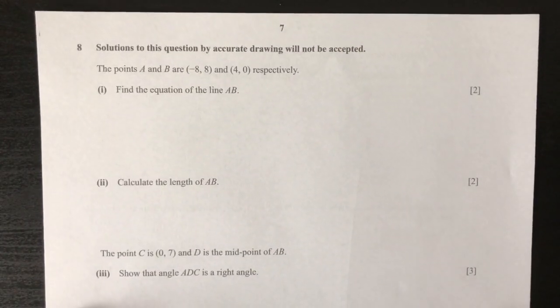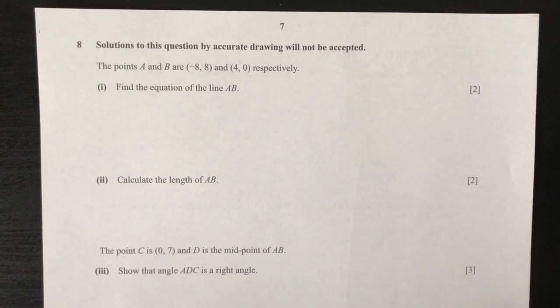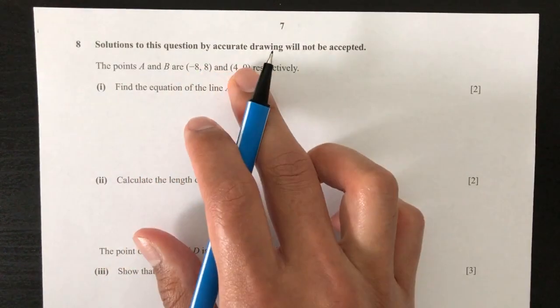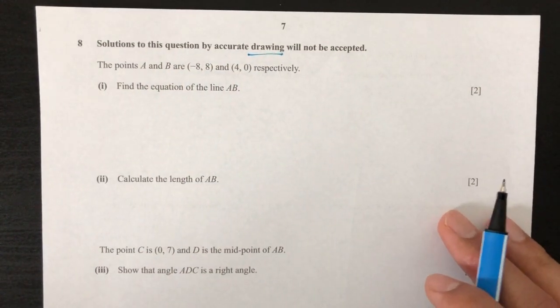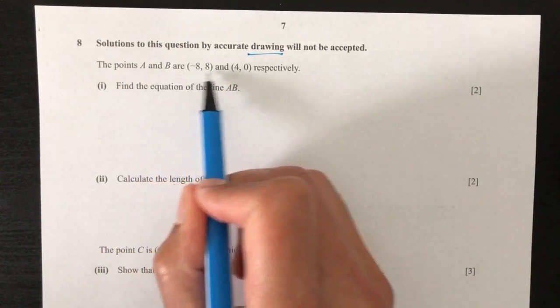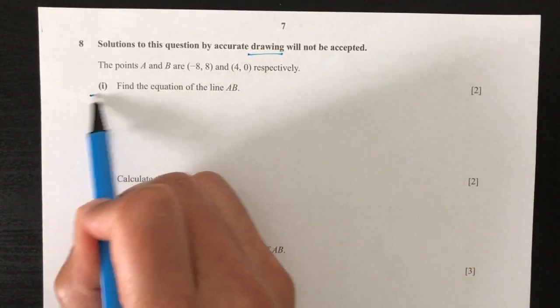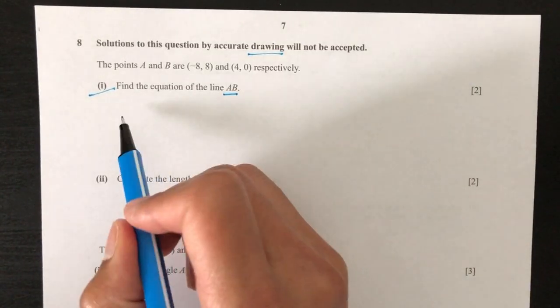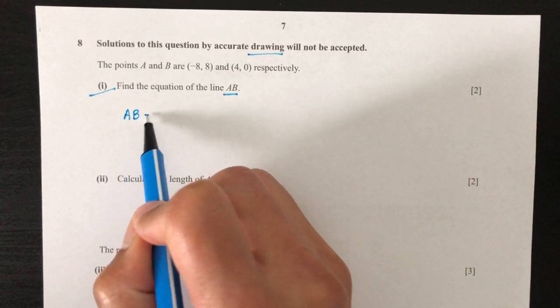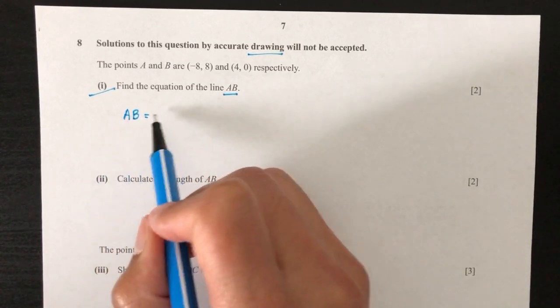Let's move on to question number 8. So in this question, we will not accept solutions which are drawn. So you have to show how you find your answer step by step. The points A and B are this and this respectively. Part 1, find the equation of line AB. So you have to use your formula.